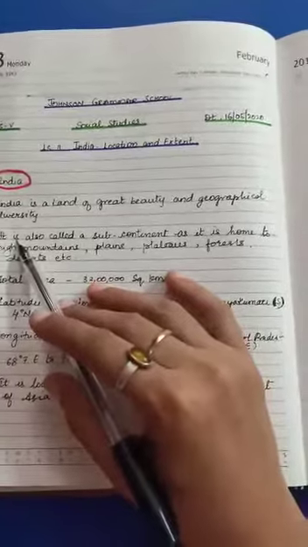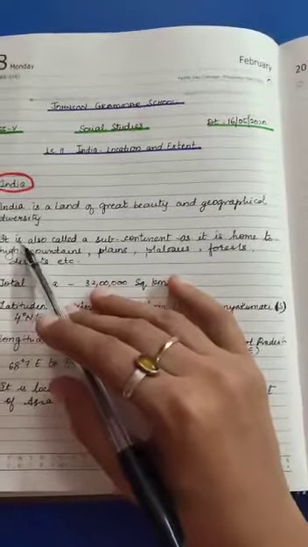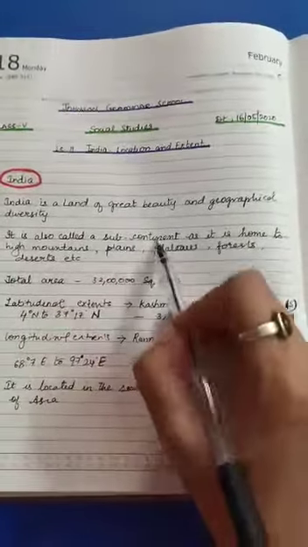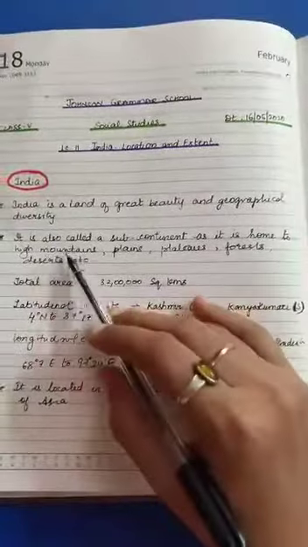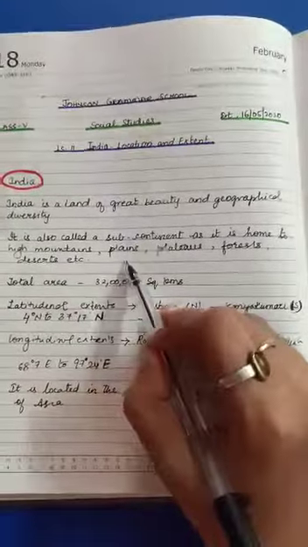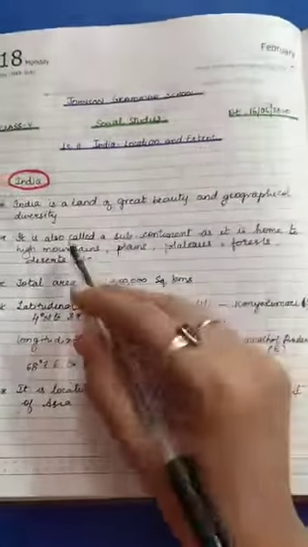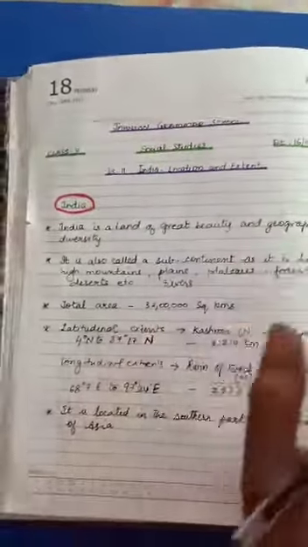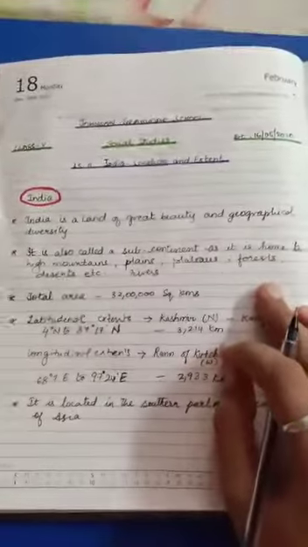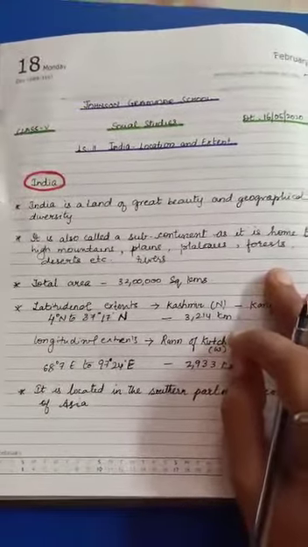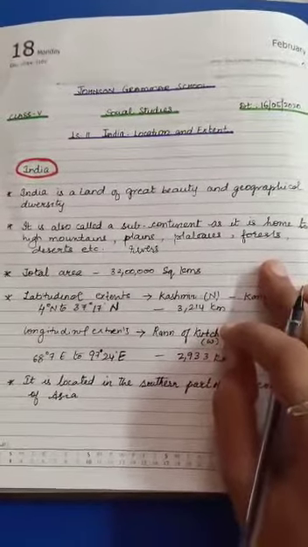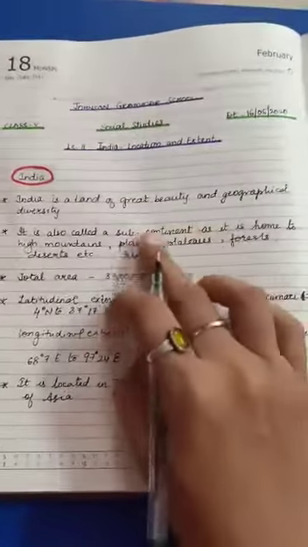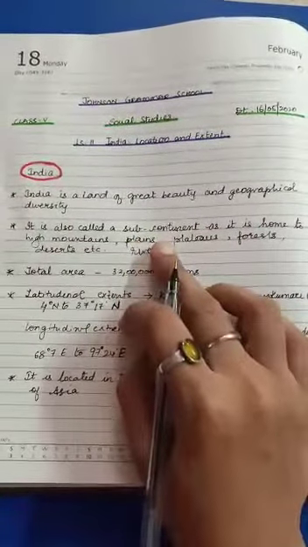Now, what are the different features of a continent which India possesses? It is called a subcontinent as it is home to high mountains. It has plains, plateaus, forests, deserts, rivers, etc. Everything a continent possesses, India also has. That's the reason we call it a subcontinent.